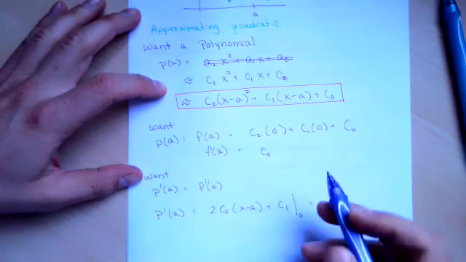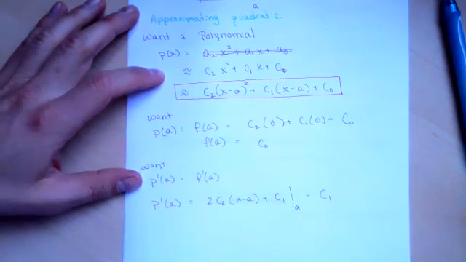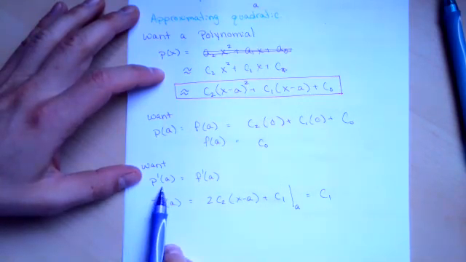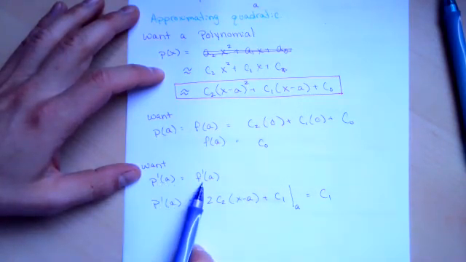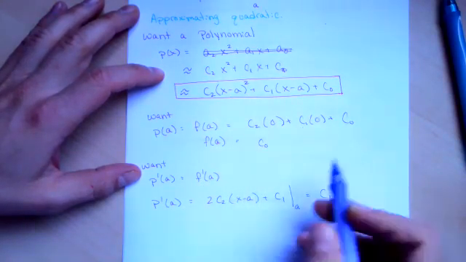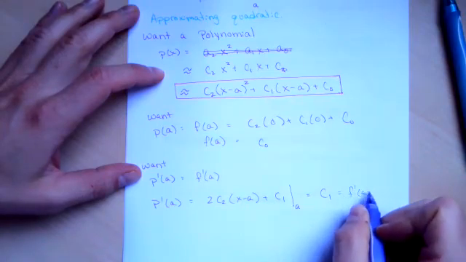The first term goes to 0, and we just get c1. So this essentially tells us that if I want the derivatives to match, then I need this c1 term to be the derivative of my function at that point.